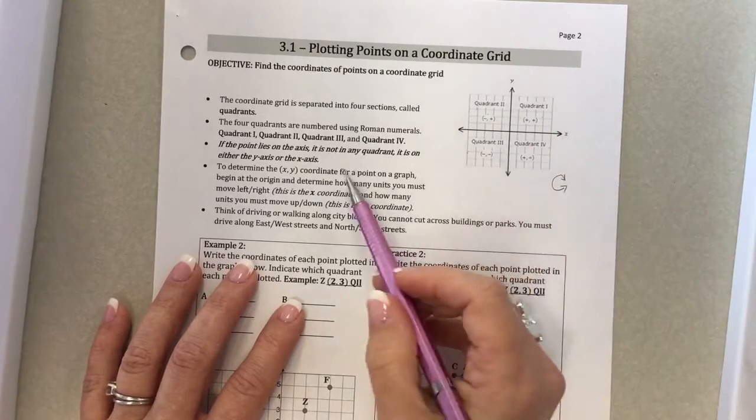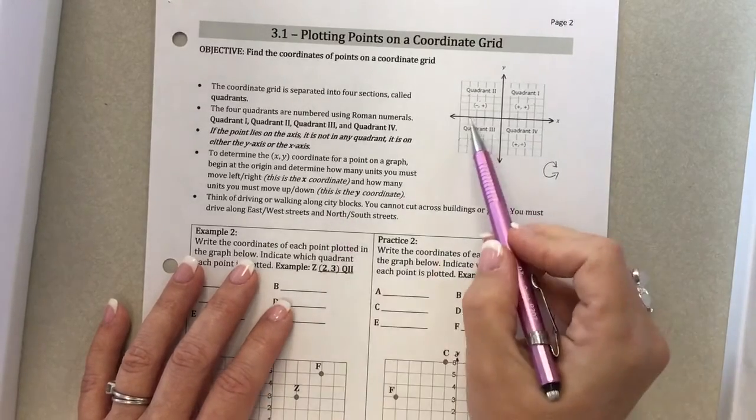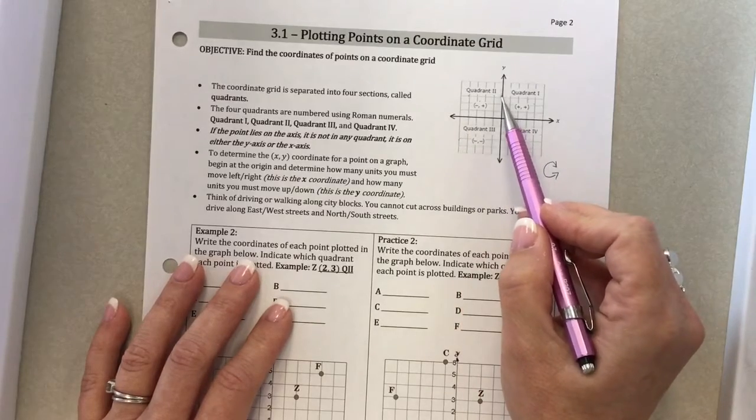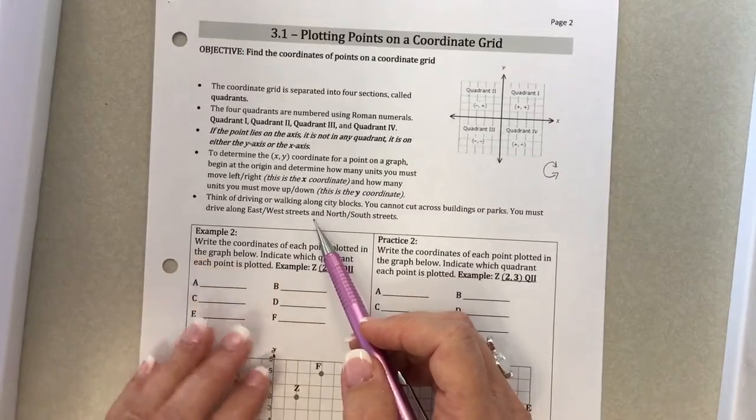Oftentimes you'll be asked which quadrant a point lies in. If the point is lying directly on the x-axis or directly on the y-axis, it's not in a quadrant, you just say it's on that axis.